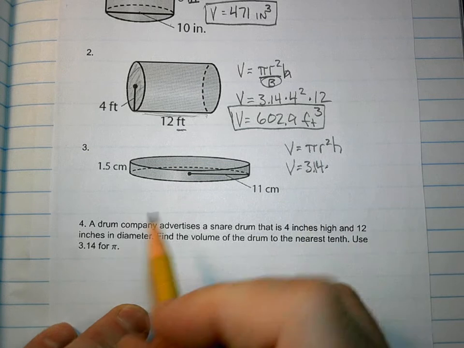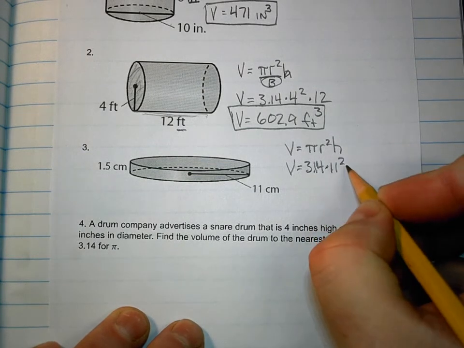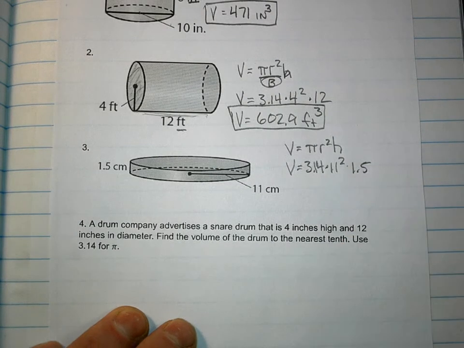What is the radius of this cylinder? 11. So 11 squared times, what's the height? 1.5. Solve that.